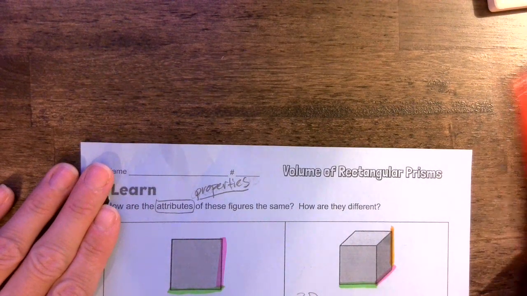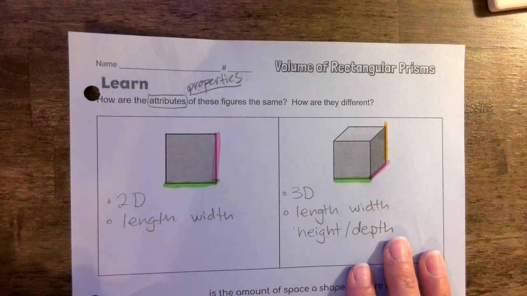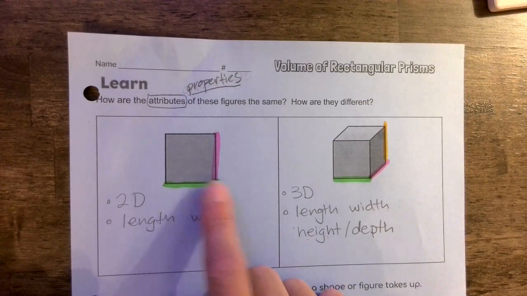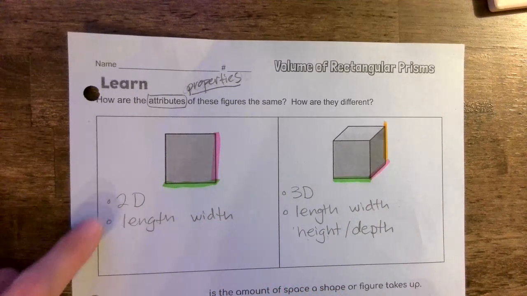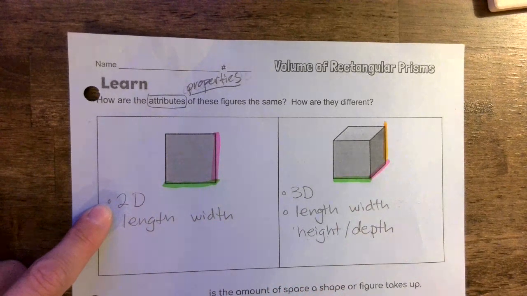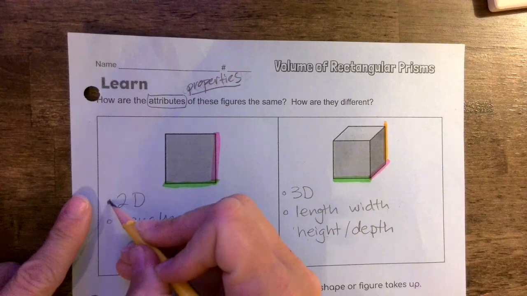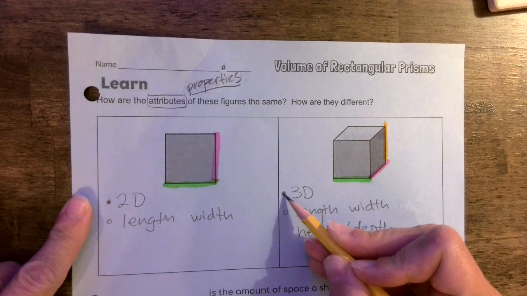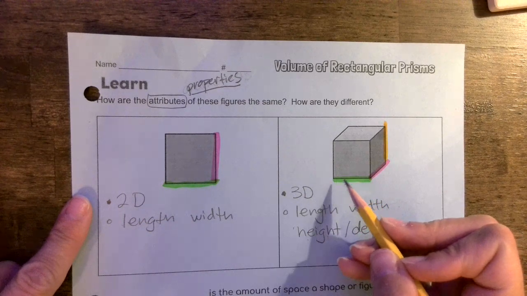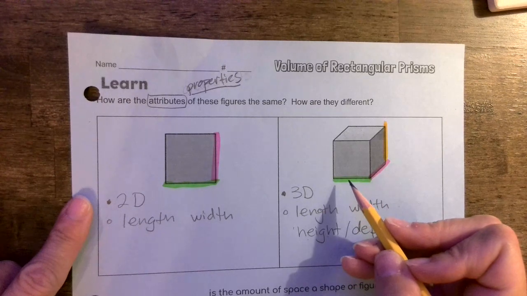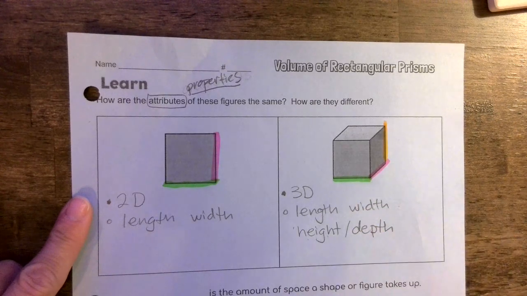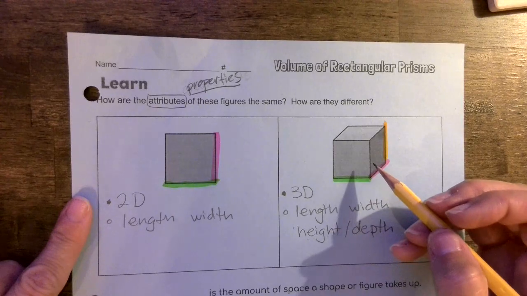So what you're going to want to record is that we have a 2-dimensional figure. It's on a plane, a flat surface. So think of this as like a rug. And then you're going to want to write down that we have a 3-dimensional figure, and this would be like a box. It comes off that plane, off that surface.